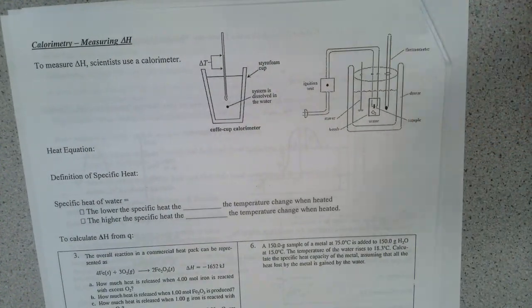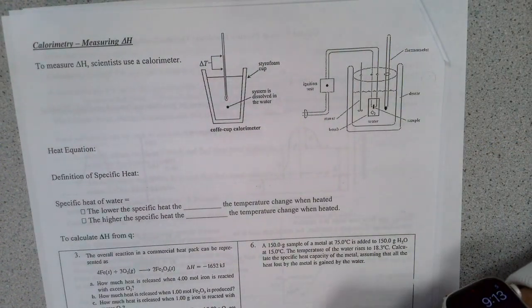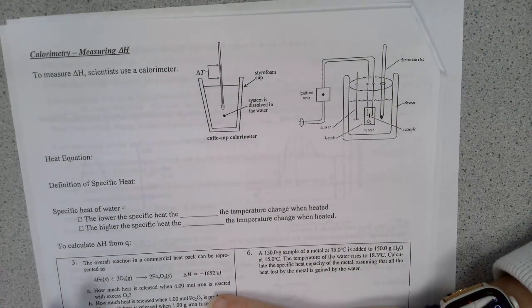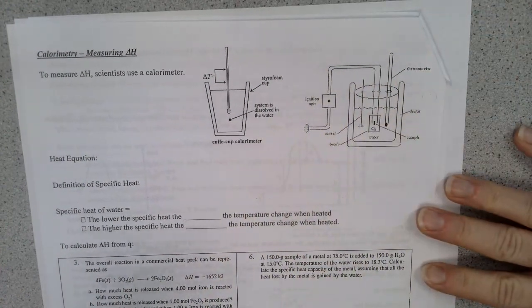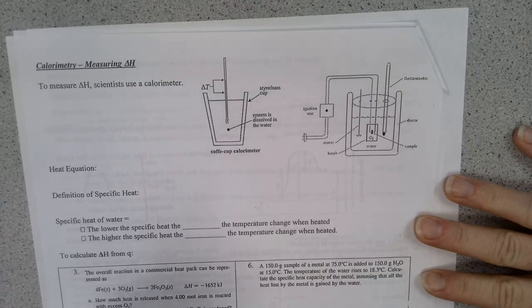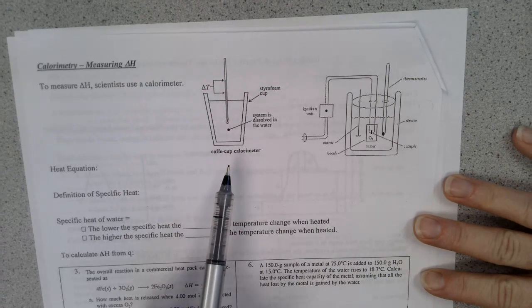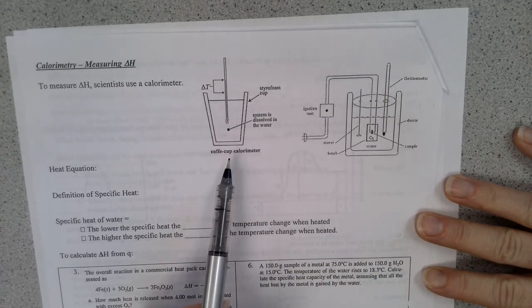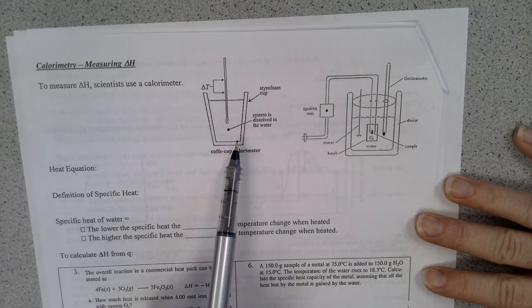Okay, guys, so today we're going to learn about calorimetry. And literally, this is how scientists measure delta H values, enthalpy values in the lab. And so there's two major methods to do this. You can use a coffee cup calorimeter, which is made of a styrofoam coffee cup.